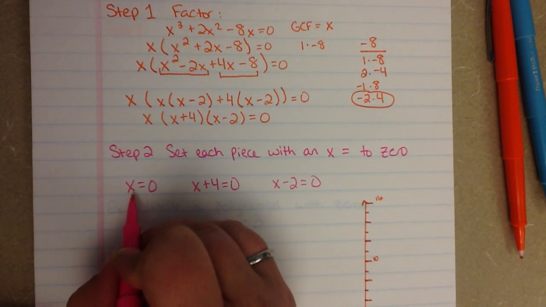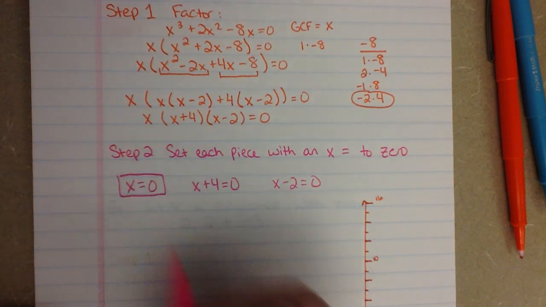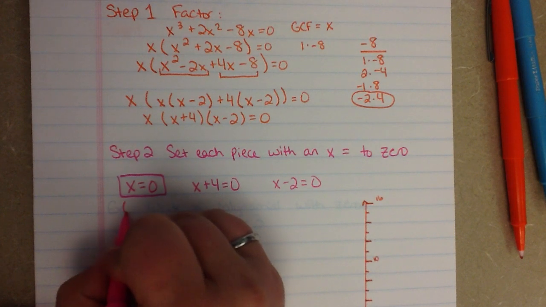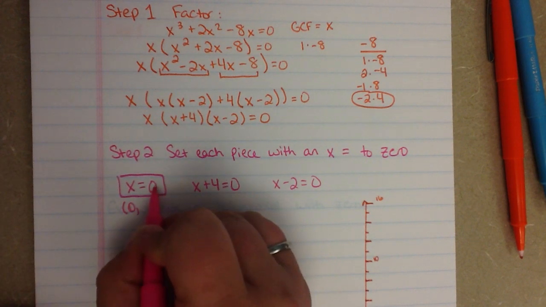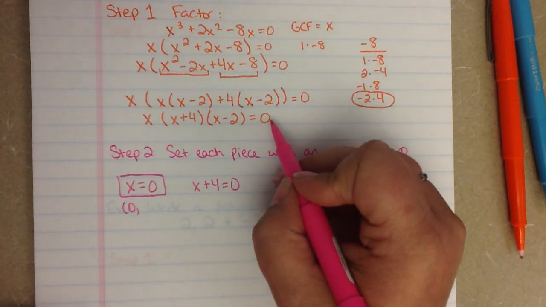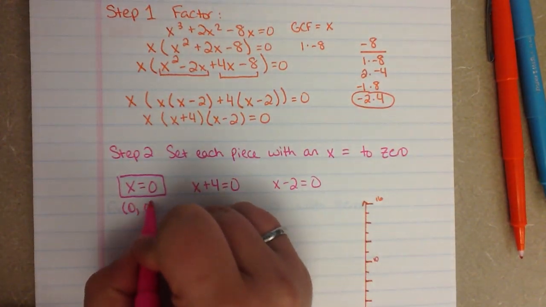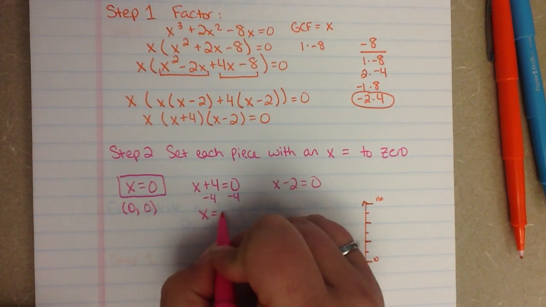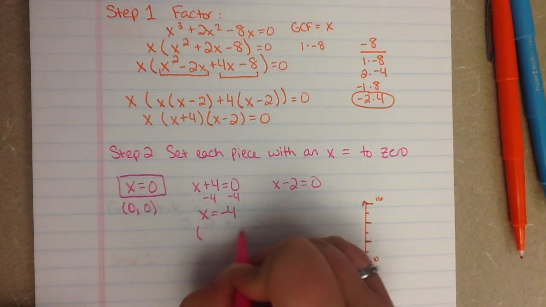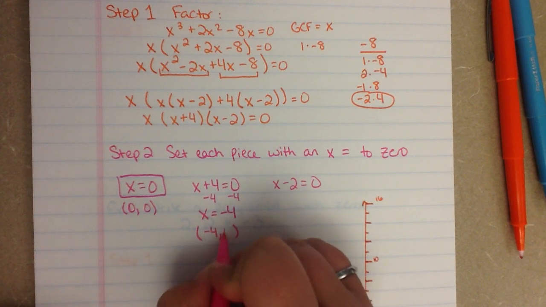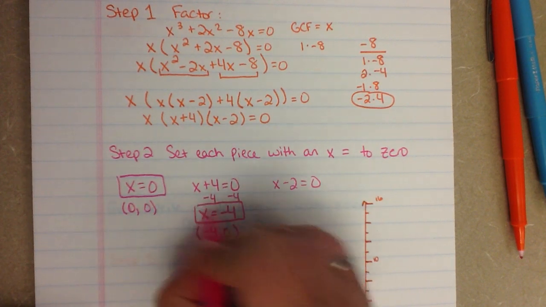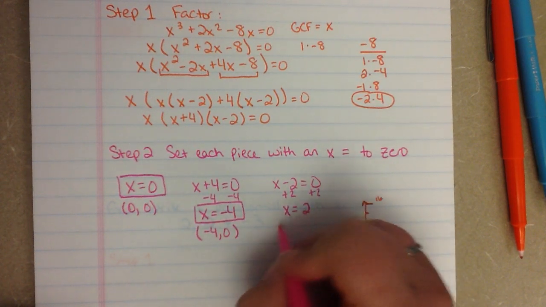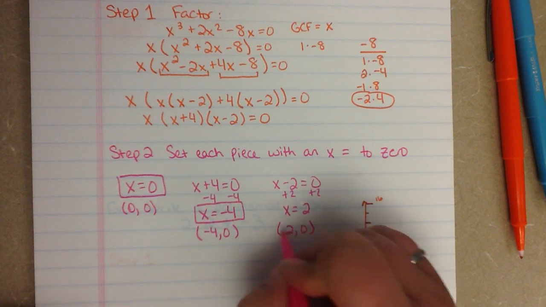Now x equals 0 is already done. We don't need to move it. And if we were going to graph this, the ordered pair would be 0, because that's what x is. And then the y is what I set it equal to, 0. Here we subtract 4 to get x by itself, so what's x equal here? Negative 4. And its ordered pair would be negative 4, 0. This one, we add 2 to both sides, so x is 2, and my ordered pair is 2, 0.